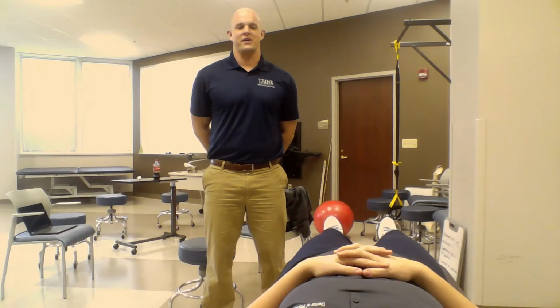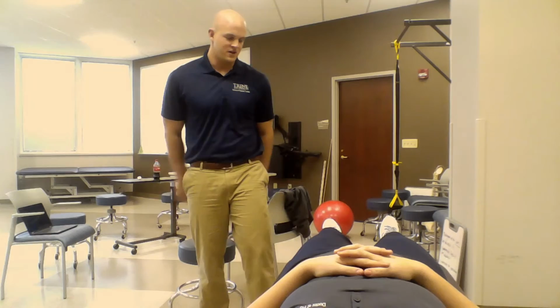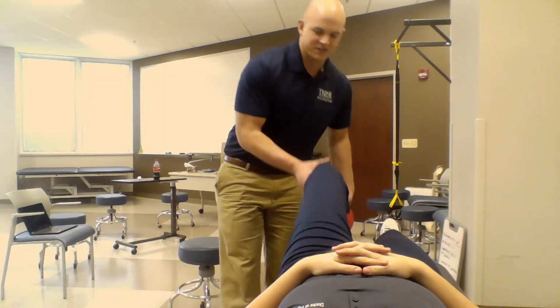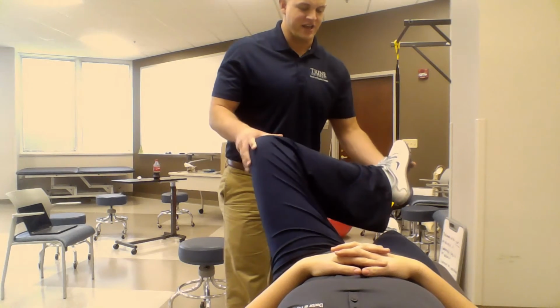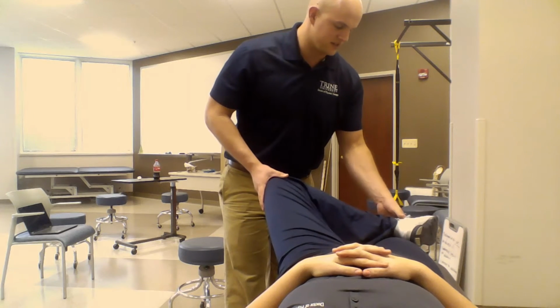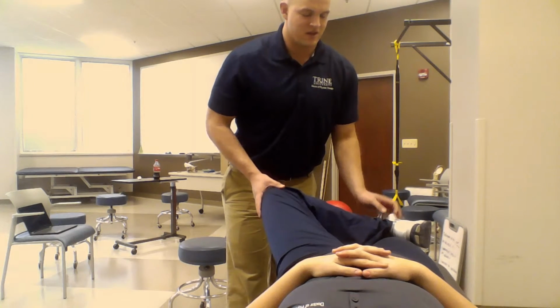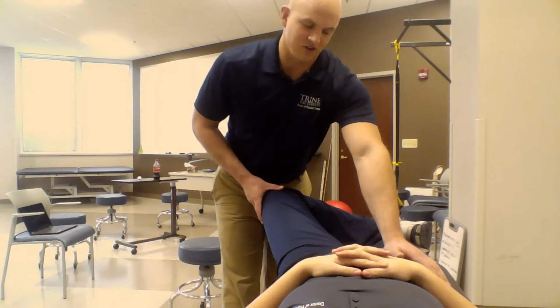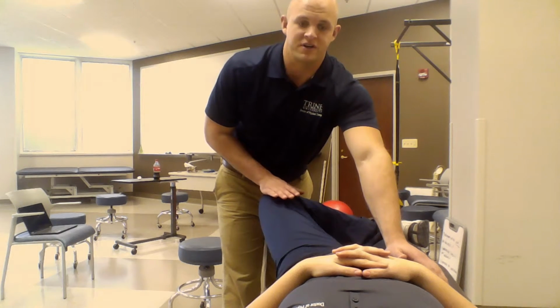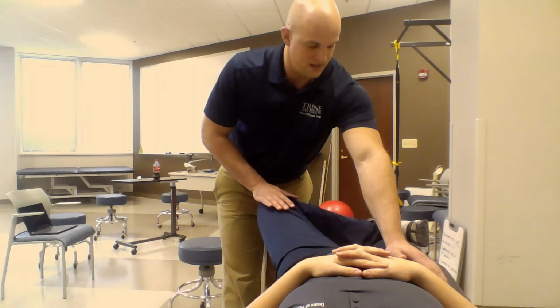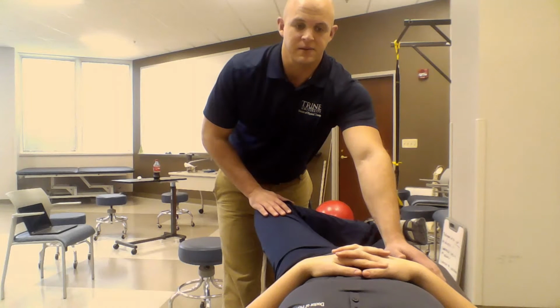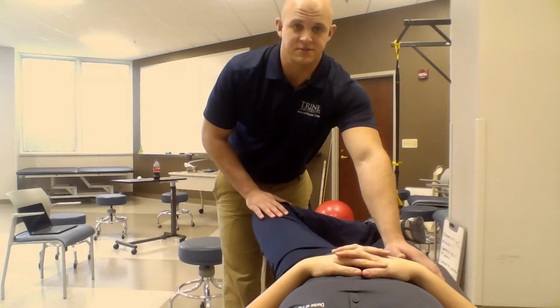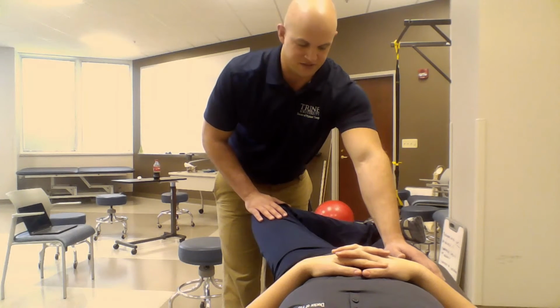Number 9, FABER test for hip pathology. Put the patient's hip into flexion, external rotation, and abduction with their ankle resting on top of their opposite knee. With support at the contralateral ASIS, gently apply pressure at the patient's knee that is up. If the patient's pain is present, it is an indication of a positive test.